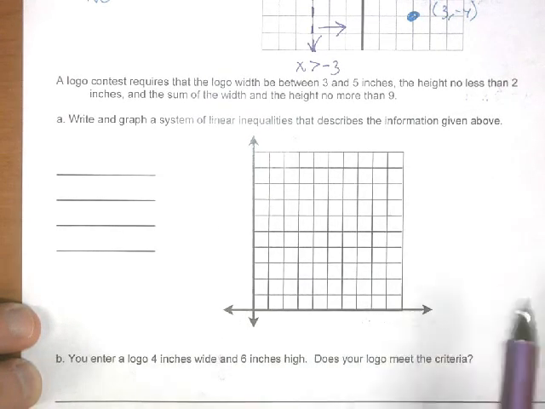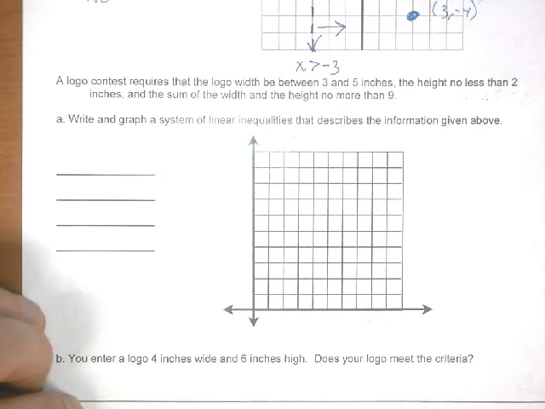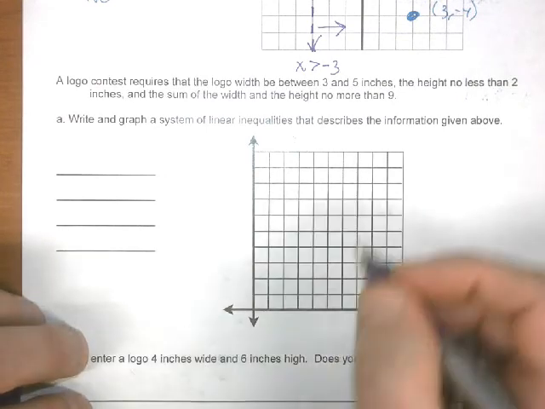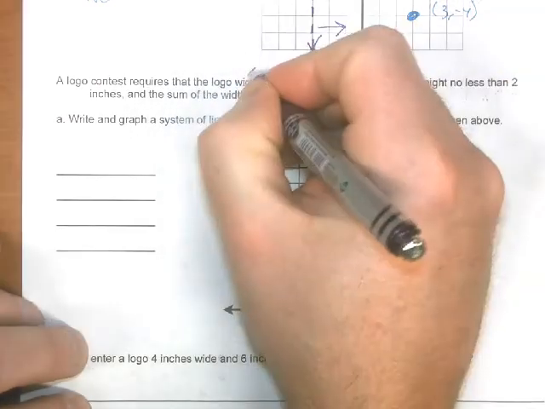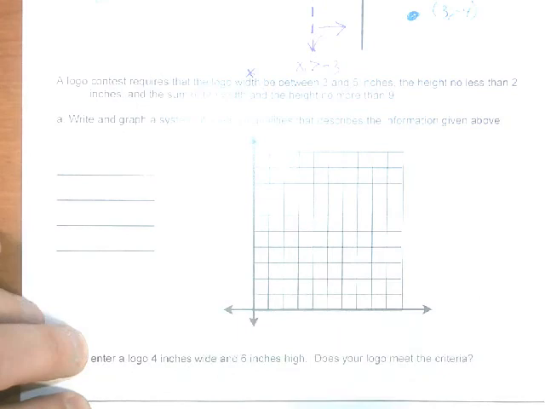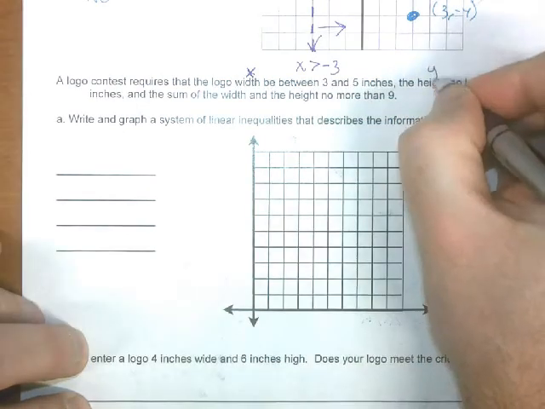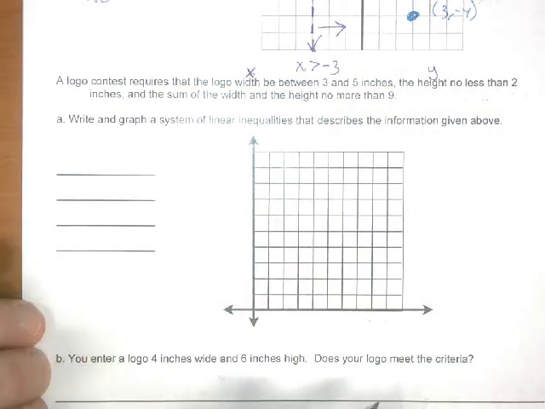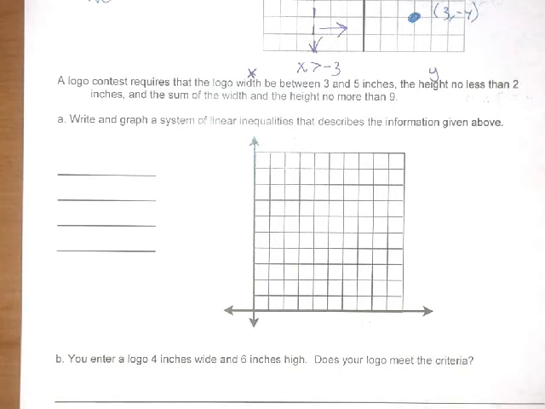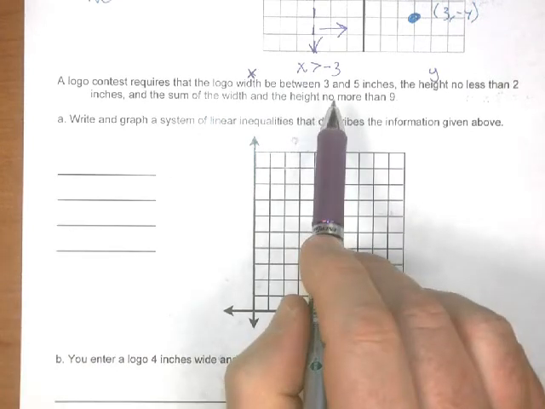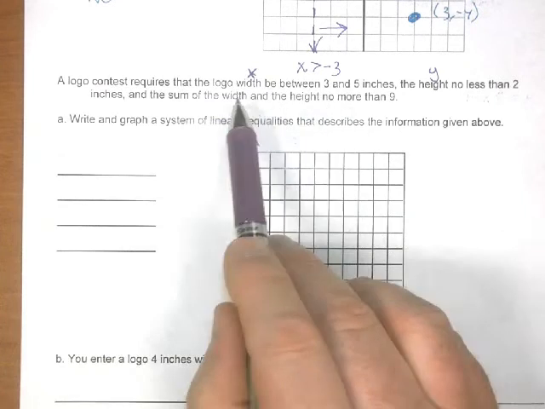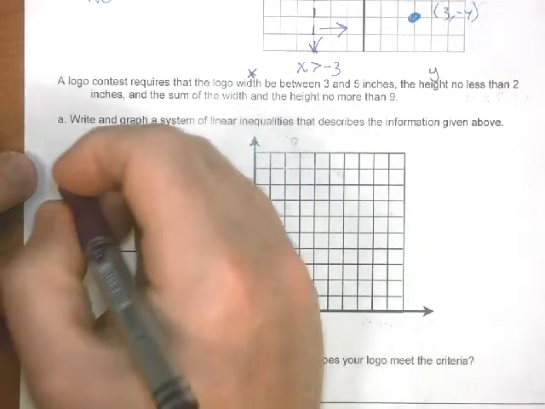Usually with width, that goes along the x-axis because we're going left to right, and a height goes up and down on the y-axis. So here, I'm actually going to make my width x, so I'll put a little x above that, and then my height is going to be my y. So I'm going to keep them still as x and y's when I come up with my inequalities here.